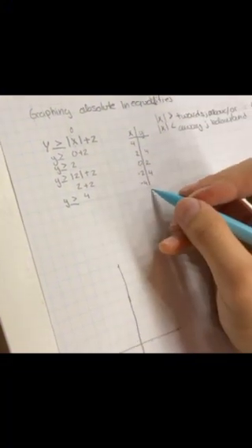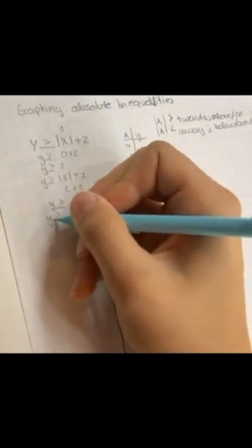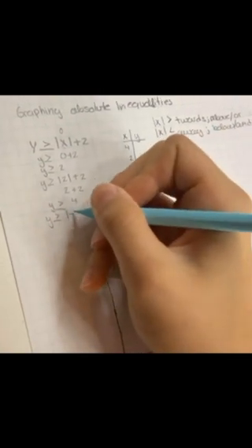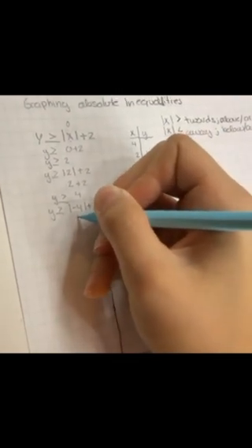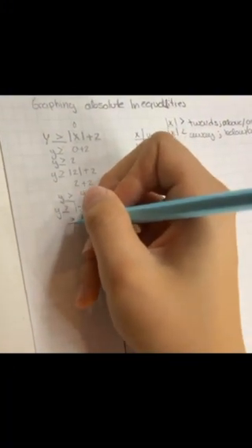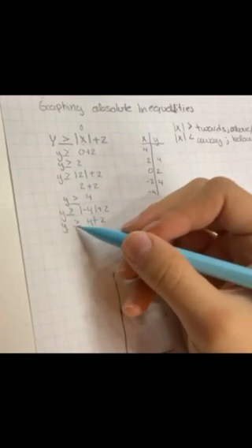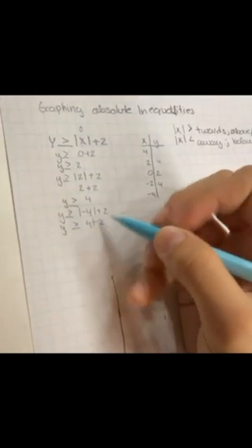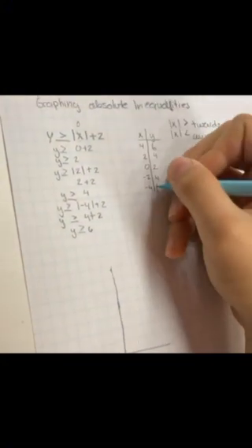And now we'll do it with a negative, just for you to see that we will get the same number. Y is greater than or equal to the absolute value of negative 4 plus 2. The absolute value of negative 4 is 4, plus 2. So y is greater than or equal to 4 plus 2, so y is greater than or equal to 6. So we would put 6 in these two options.